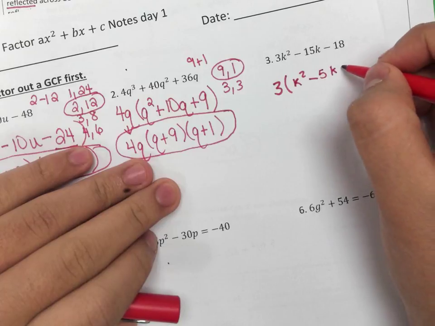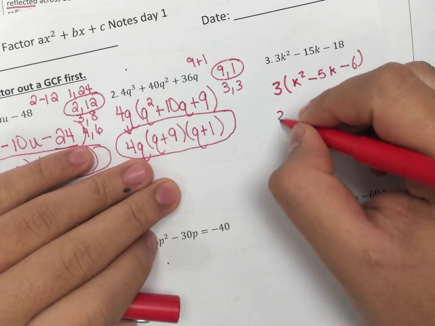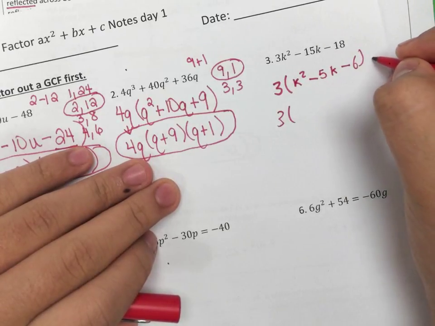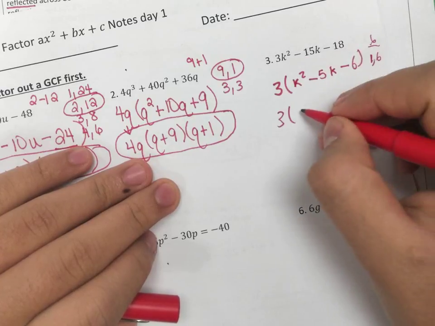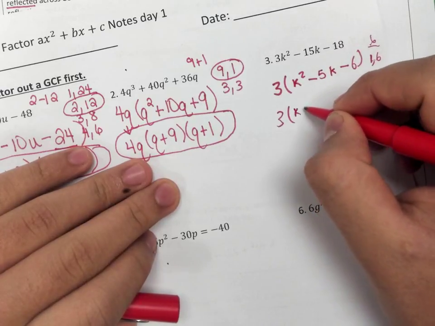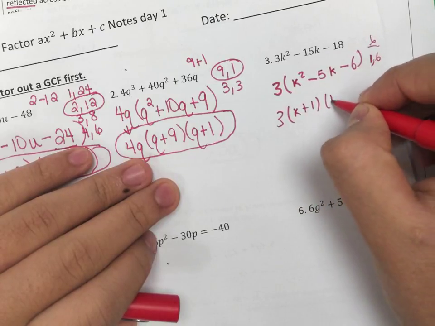Sweet. Okay, now for number 3. Factors of 6, and subtracting 5. There you go, you already got it, right? That's 6. Just bring your 3 down. Okay, that's 6. So it's A.